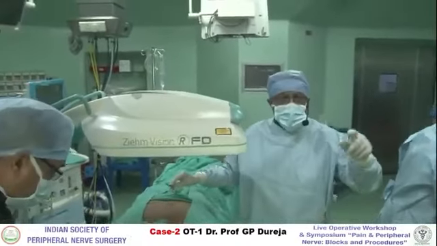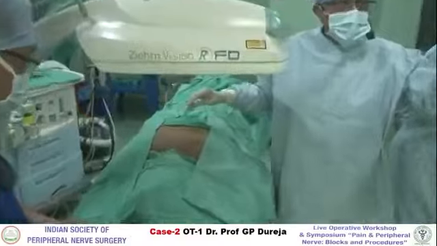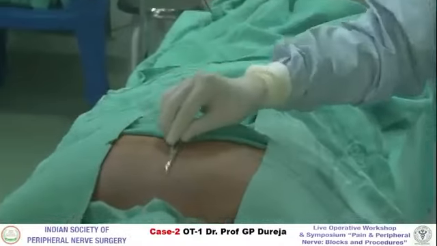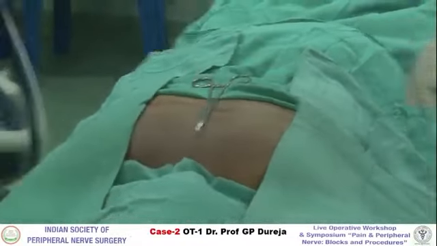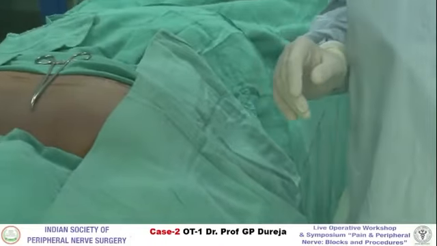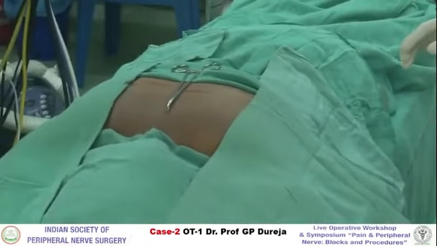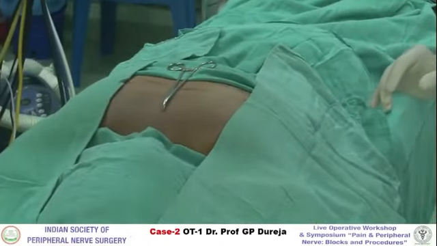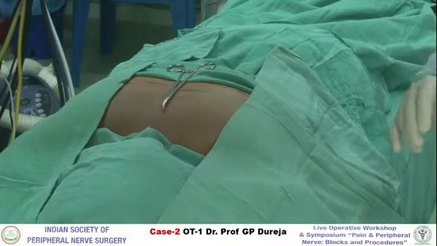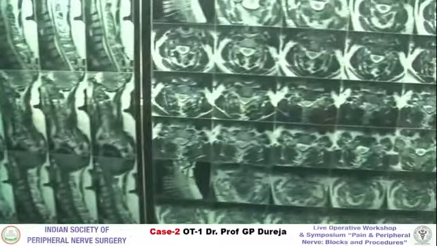Camera on the MRI, please. Yes, Abhishek, we are there with you. Okay, fine. So we just have a look at the MRI imaging. Anybody can show the MRI? Yes, this is cervical.